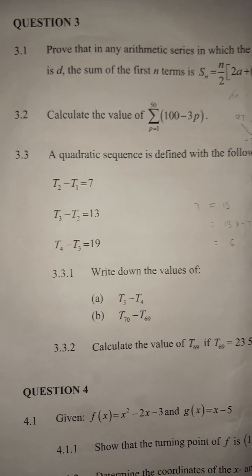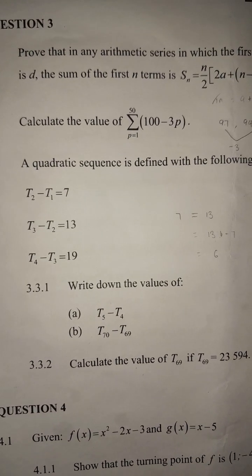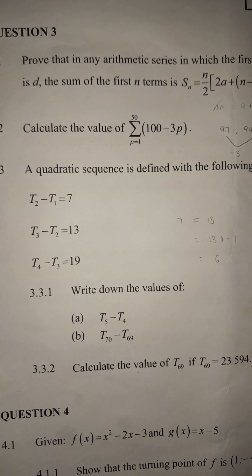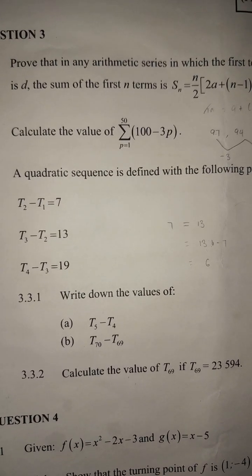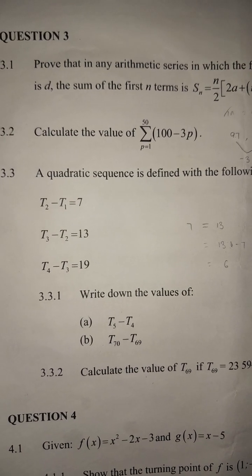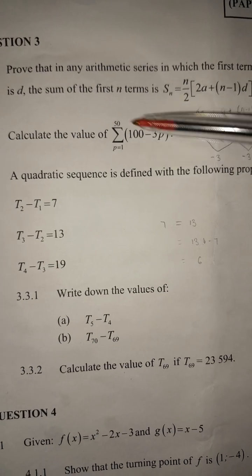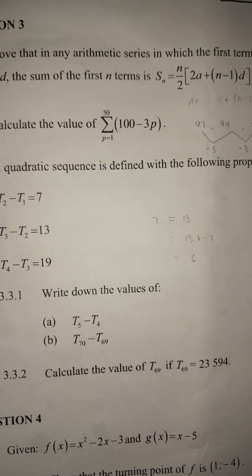So that was 4 marks. Now let's move to the second question, guys, which is to calculate the sum of 50 terms. The equation is given as 100 minus 3p, and the starting point is going to be 1. So first thing, when you're given such, we need to start by creating a series.